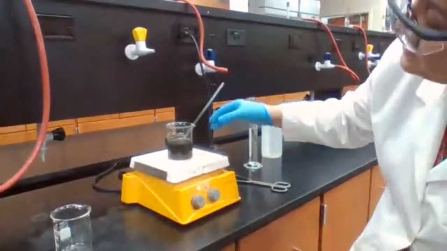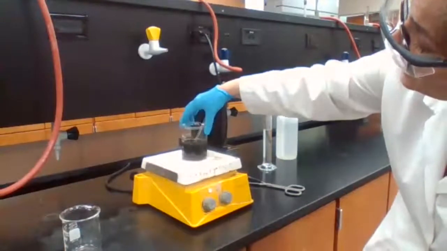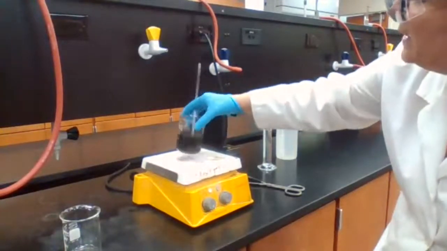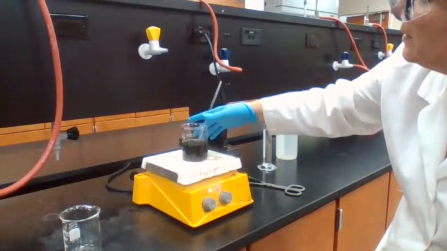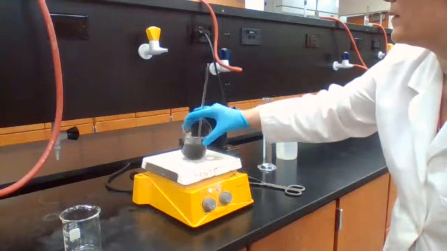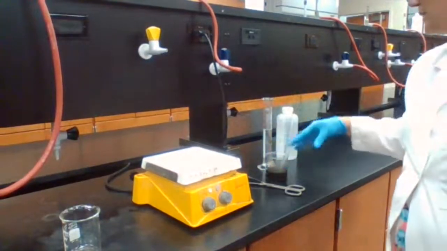Is it all black? Should I stop the heat at this point? It looks like it, right? Yes, okay. You agree? Okay. Yes, you're right. It's all black. I'm going to stop the heat.